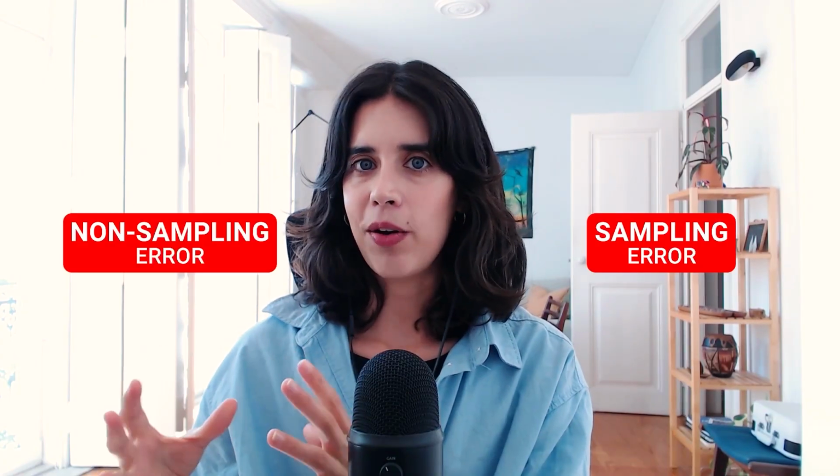Some researchers divided these errors into two broad categories: sampling error and non-sampling error. Sampling errors occur before your data collection when you put together your sample. And these are errors that can lead your data into not truly reflecting your target population.